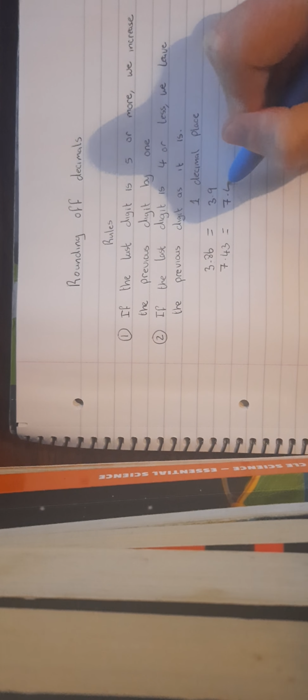So again, we look at our rules. In this case, if the last digit is 4 or less, we leave the previous digit as it is. So if we look here, we can see that it's 3. So therefore, this number is less than 4. So what we do is we just keep this first decimal place the way that it is. So that will become 7.4.